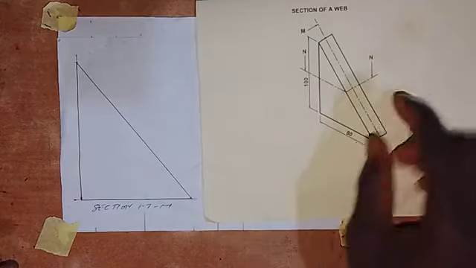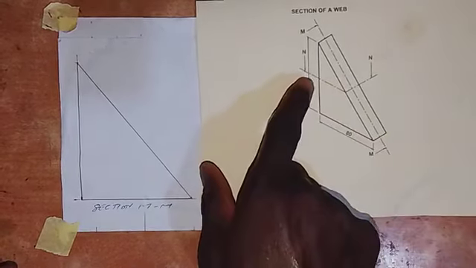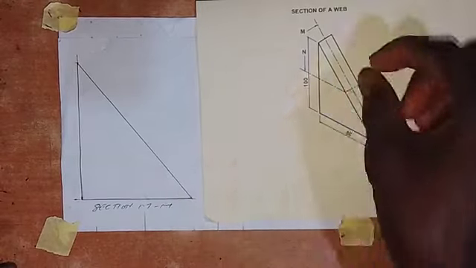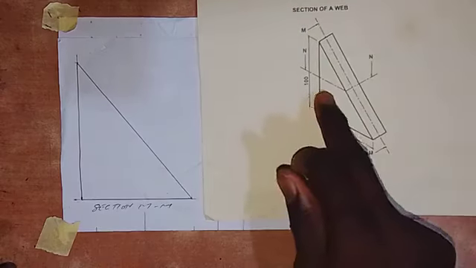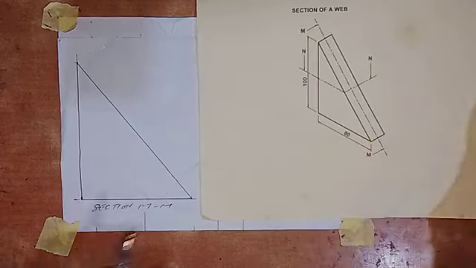Okay, so we have cutting plane NN. It cut the web like this, and then we have to remove this part. We want to see what we have on the rest of the surface here. Okay, so let's see how that will look.